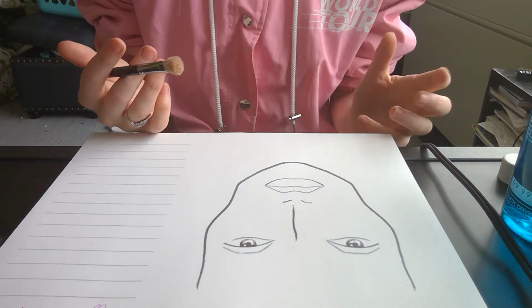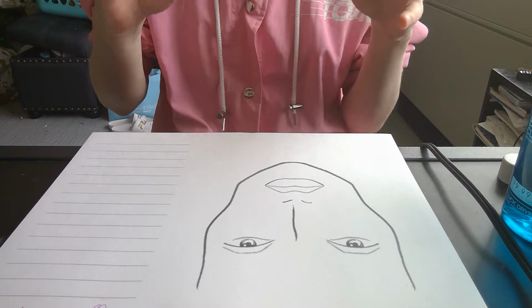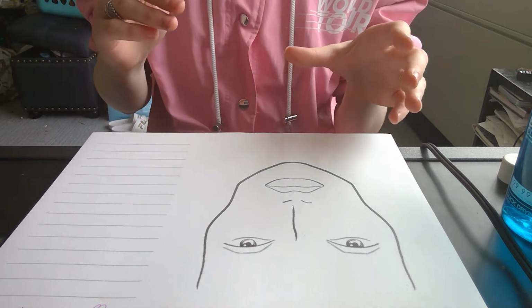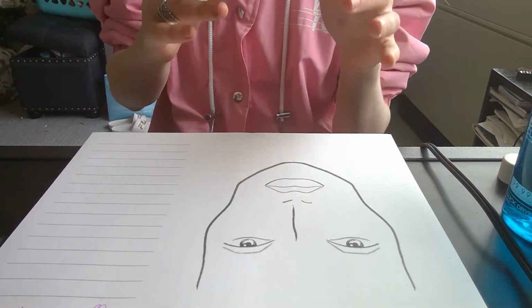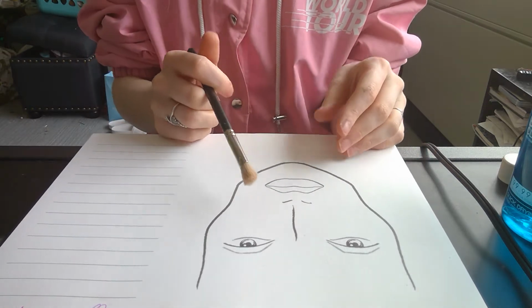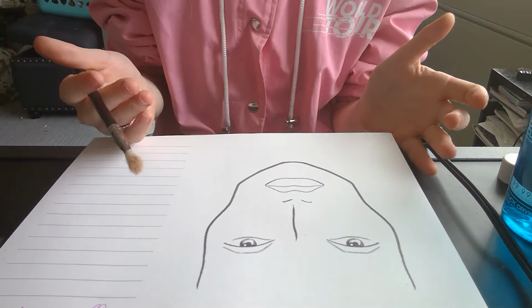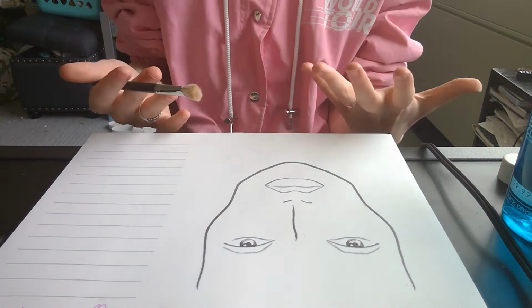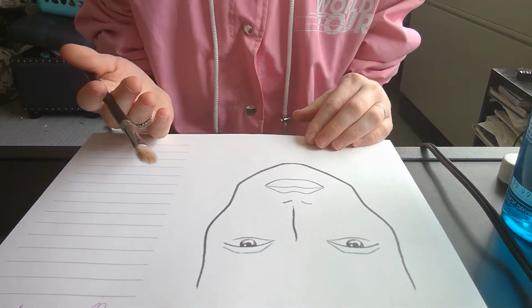Today we're actually going to be doing something a little bit different. Today will be more based on a face chart. The one thing that we're going to do today is I'm going to take you through a little tutorial on how to create a face chart and what makeup artists actually do when creating their face charts.